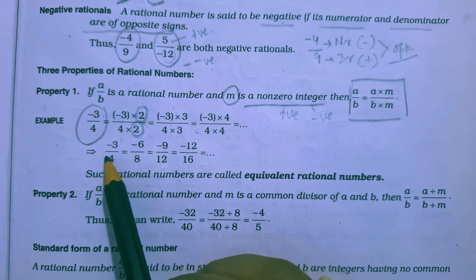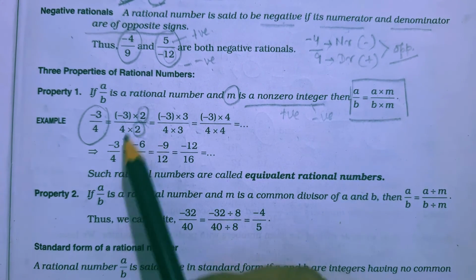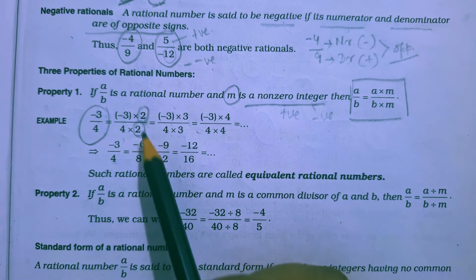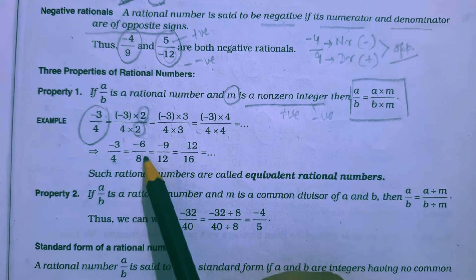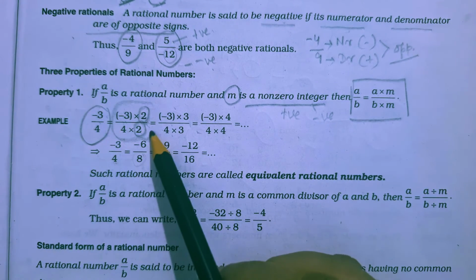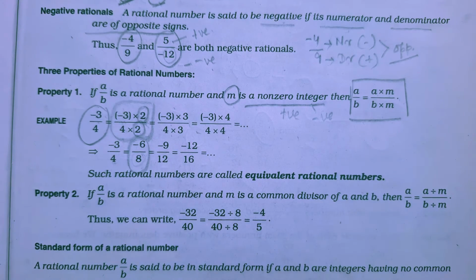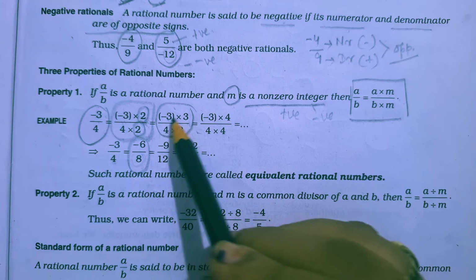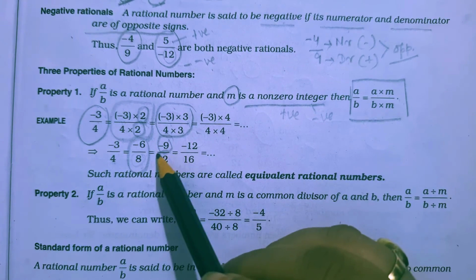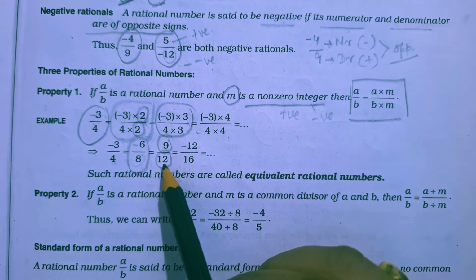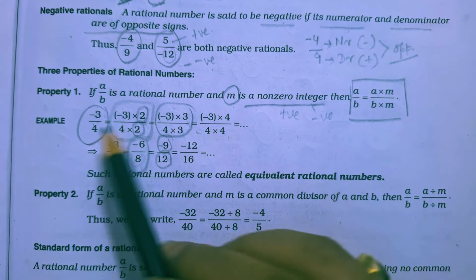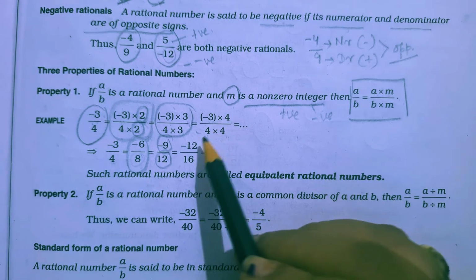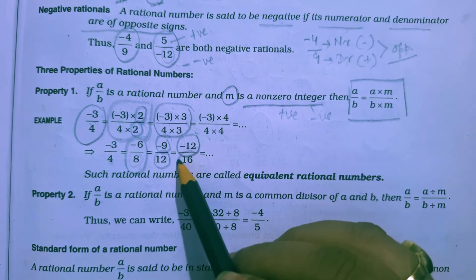So now what happens to this number? Minus 3 by 4 can be written as minus 3 into 2, which becomes minus 6, upon 4 into 2, which becomes 8. So this whole thing can be represented by minus 6 by 8. Now minus 3 into 3 by 4 into 3: minus 3 into 3 becomes minus 9, 4 into 3 becomes 12. So minus 3 by 4 can also be written as minus 9 by 12. Now minus 3 by 4 can also be written as minus 3 into 4 by 4 into 4. So minus 3 into 4 becomes minus 12 and 4 into 4 becomes 16.